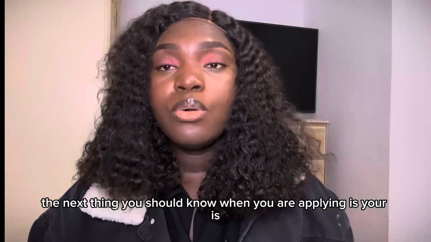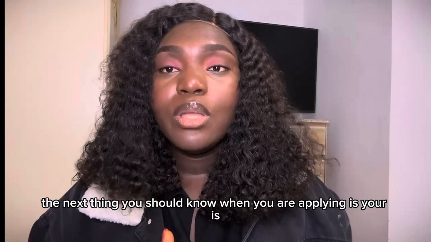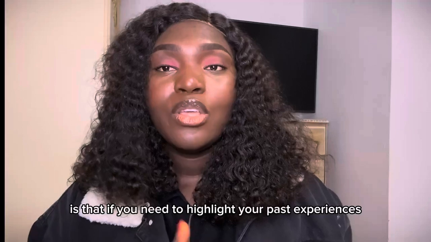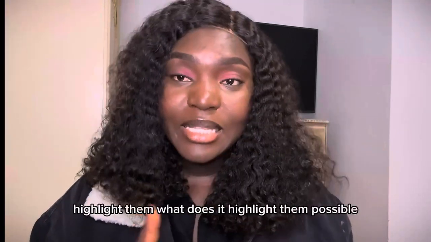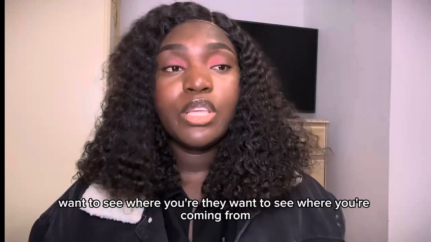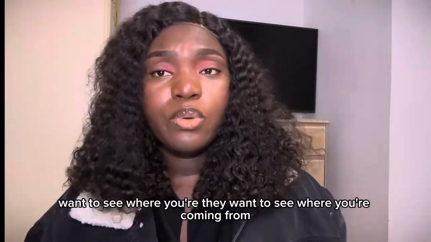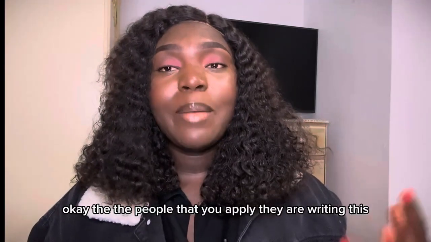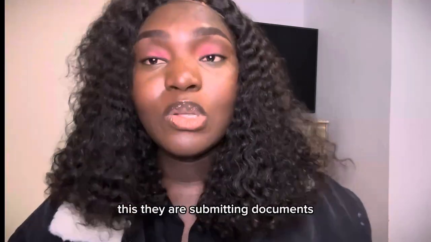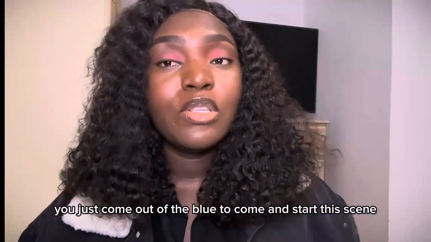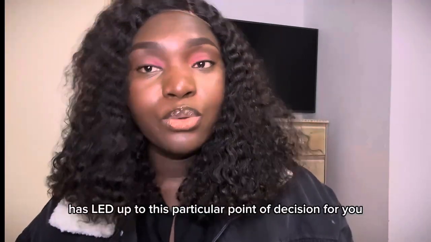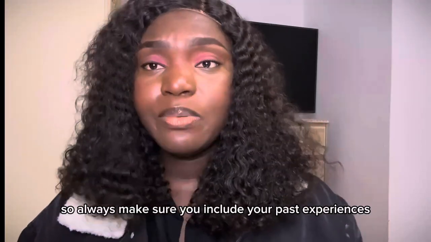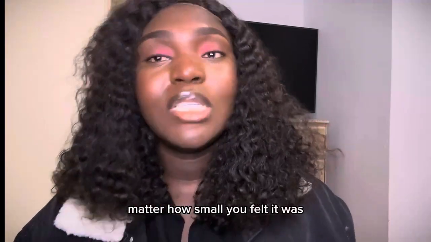The next thing you should know when you're applying is that if you have past research experiences, highlight them. Why do I say highlight them? Because people want to see where you're coming from. The people you're submitting this document to want to see that you didn't just come out of the blue to start this. They want to see that there has been a chain of events that has led up to this particular point of decision for you. So always make sure you include your past experiences, no matter how small you felt it was. It is still important.